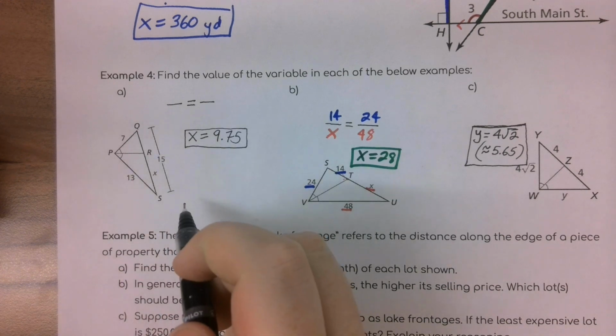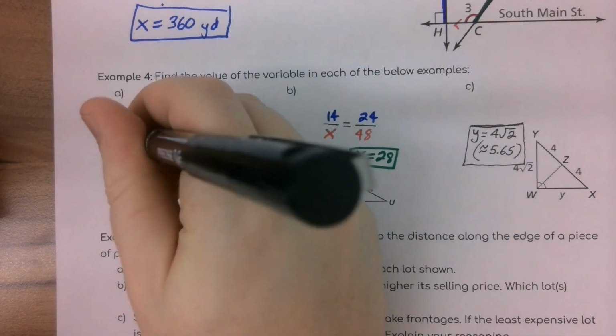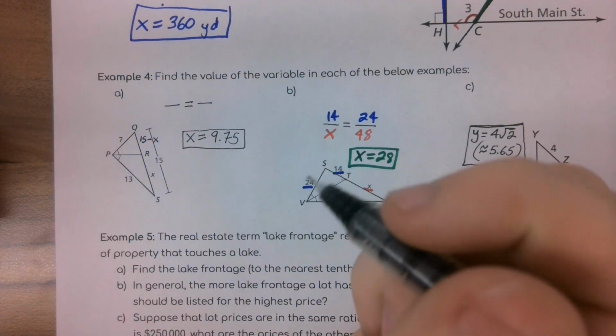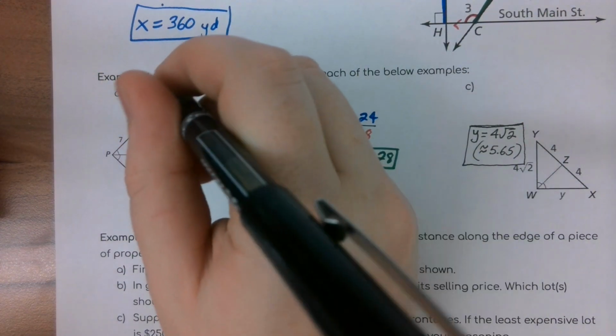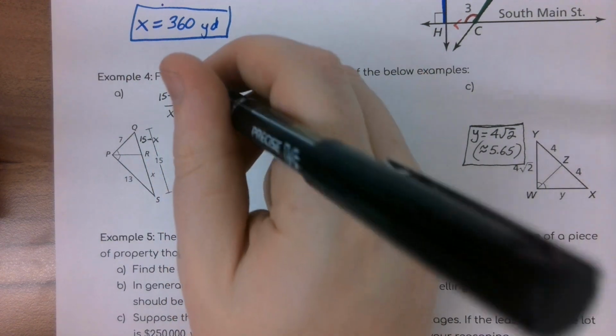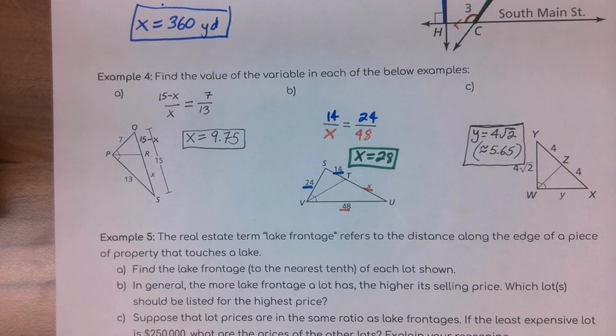Well, the entire line is 15. This part of the line is x, so QR could be written as 15 minus x. We could say that 15 minus x divided by x equals 7 over 13.